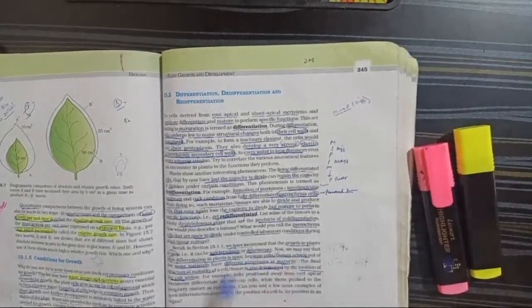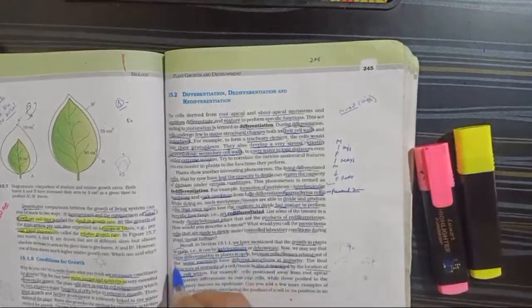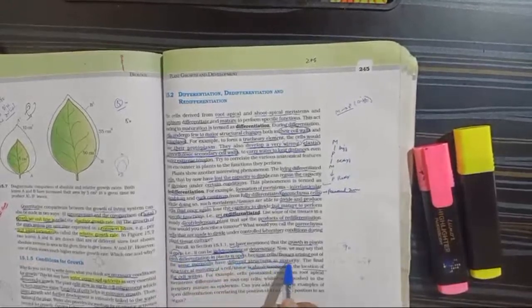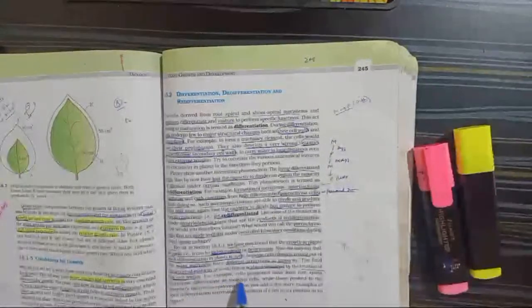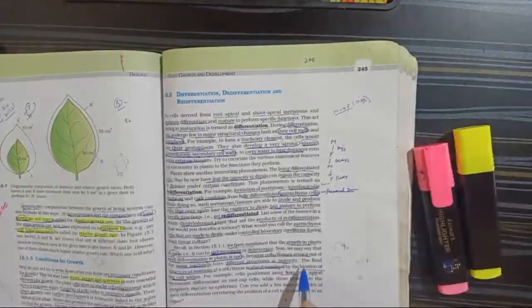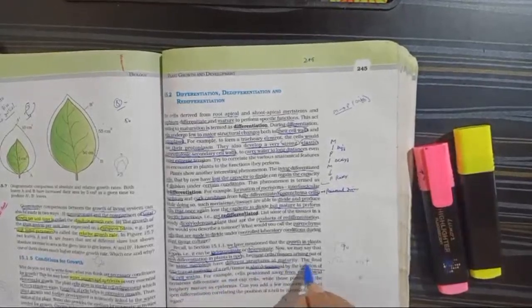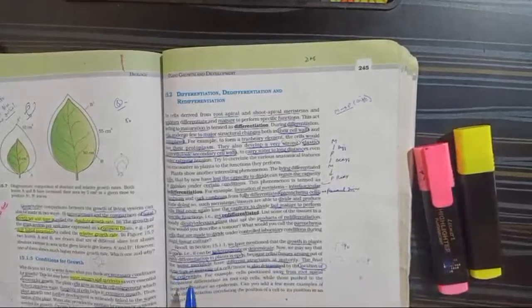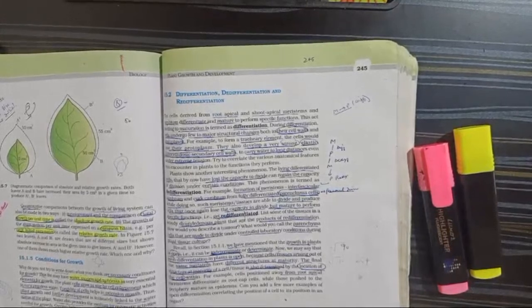Now we may say that even differentiation in plants is open, because cell differentiation also happens in an open manner in plants. Differentiation in plants is open because tissues arising out of the same meristem give rise to different cells. The final structure of a cell or tissue is also determined by the location of the cell within the plant body.